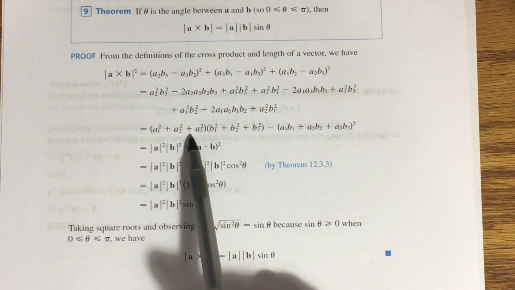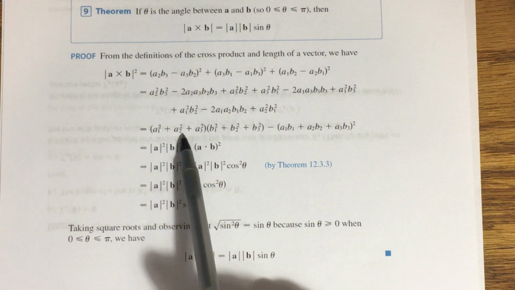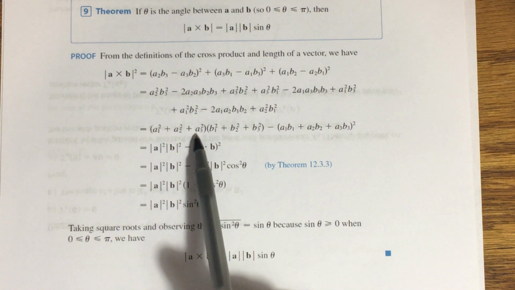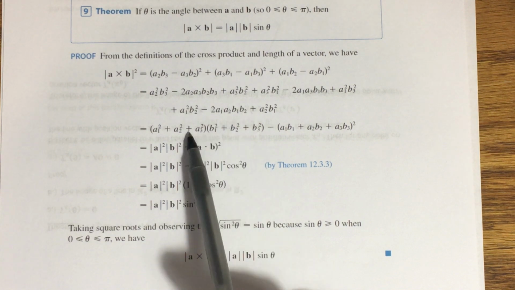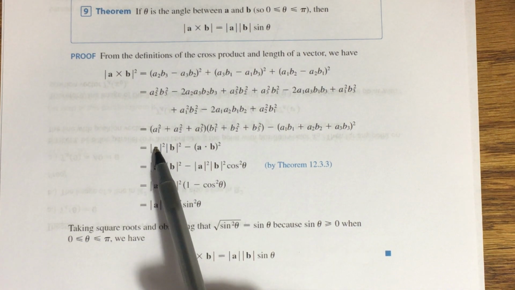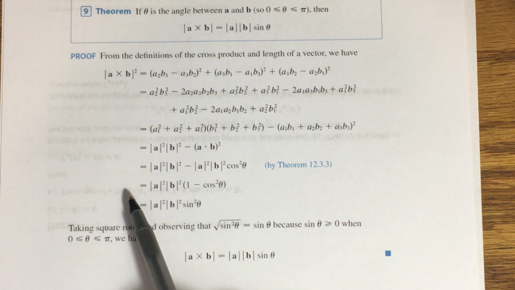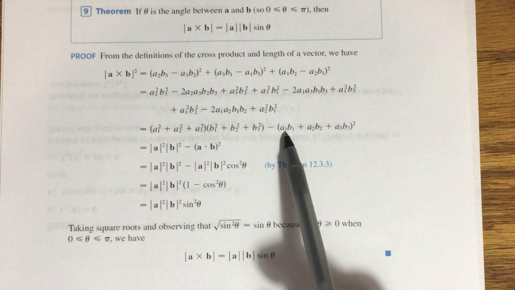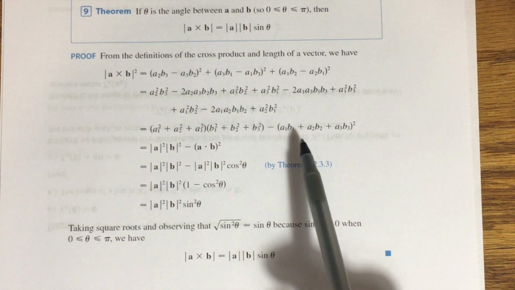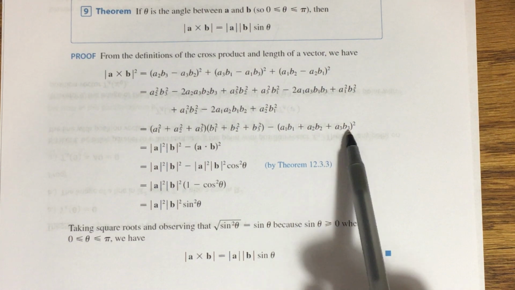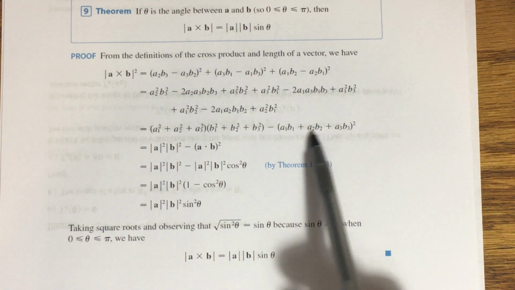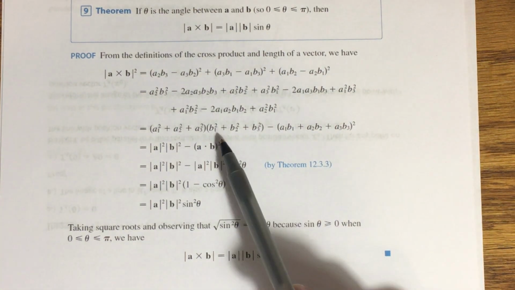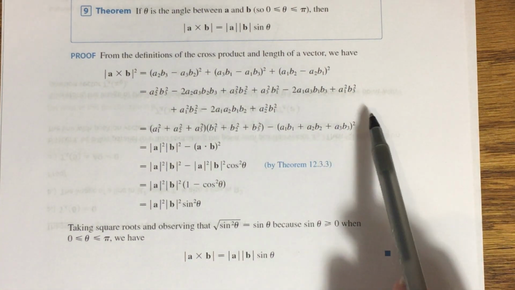Well, notice what we have in this set of parentheses. It's the sum of the squares of the components of A, and here, this is the sum of the squares of the components of B. And they're being multiplied. That's the same thing as the magnitude of A squared times the magnitude of B squared. Similarly, if we look within here, A1 times B1 plus A2 times B2 plus A3 times B3, that's exactly what you would have gotten if you took the dot product of A with B. And that's being squared as well. We can see that happening.